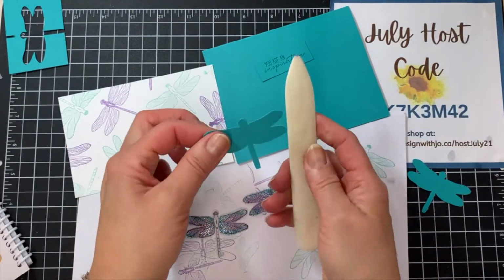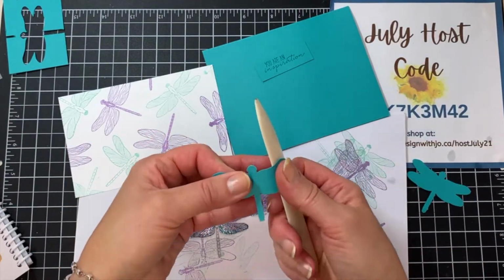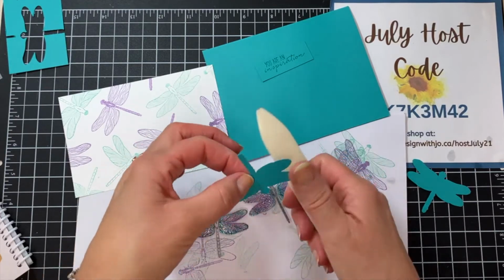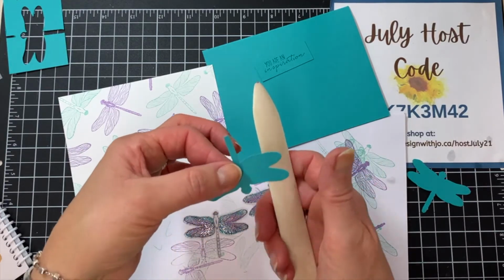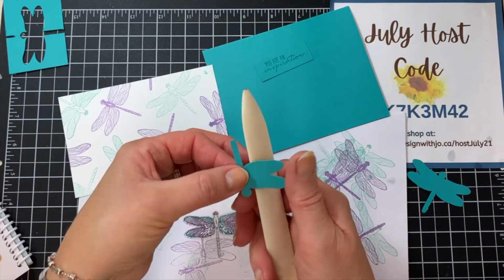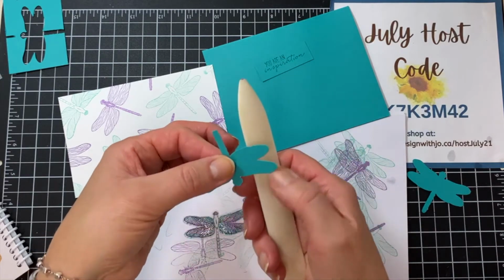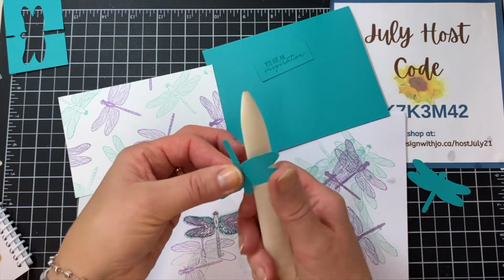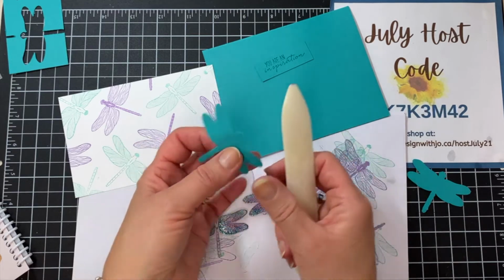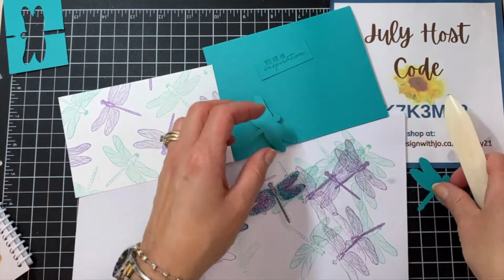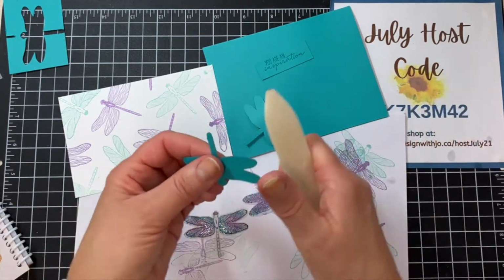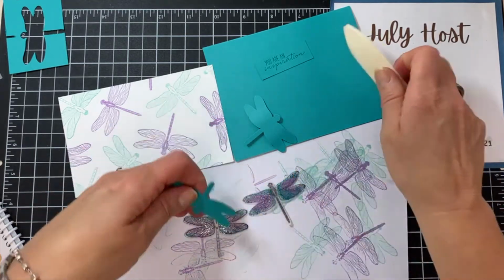Okay, so I have some of my wings, and I'm just going to give them just a soft little curve. And so what I'm doing, I'm not pulling it very hard. I'm holding it in one hand, using my bone folder again, this time just to give it a little bit of a curve out and maybe the wings up. Okay, I'm going to do that on both. Maybe up a little bit.